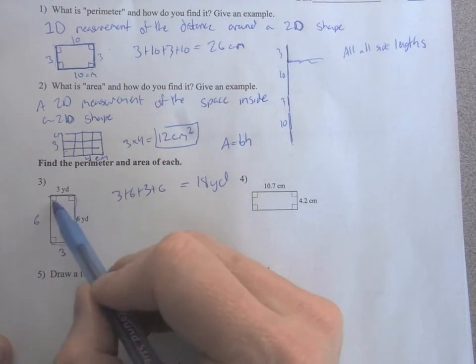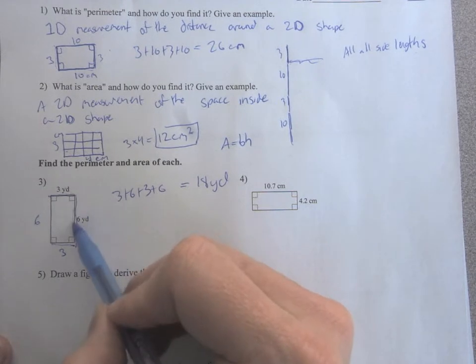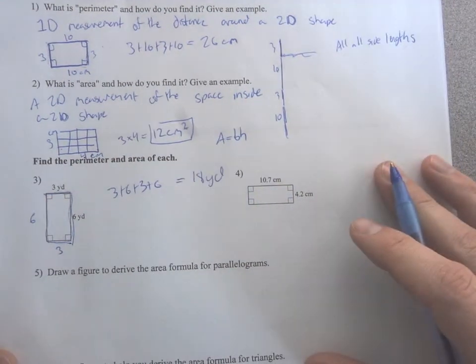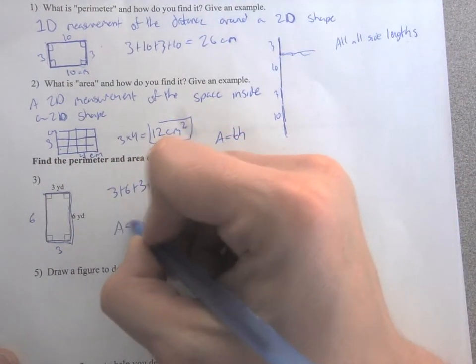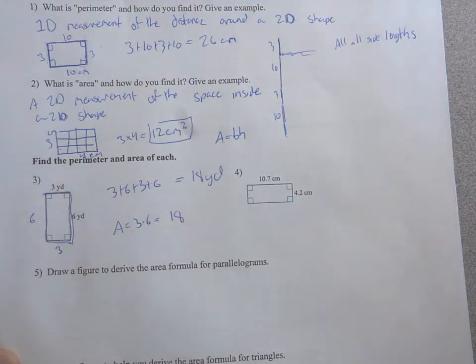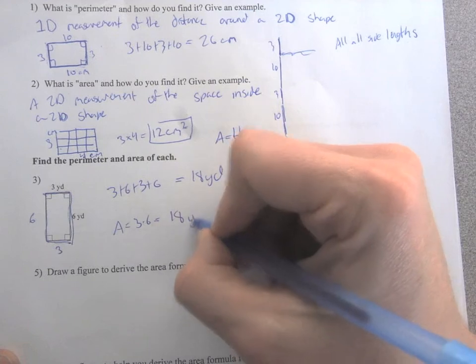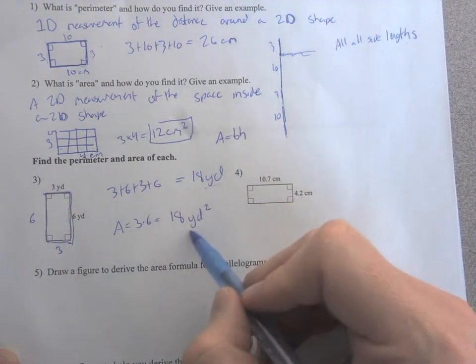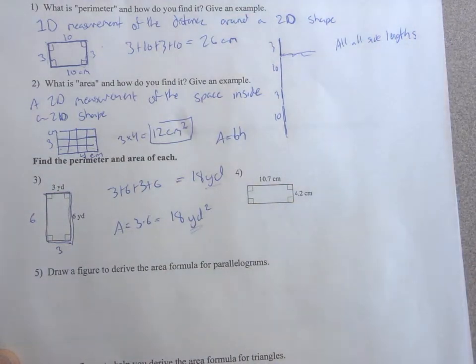Okay, again, imagine we like walked this far, and then we walked this far, and then this far, and then this far. Okay, that's how far we walked. It's one-dimensional. Okay. Now for area, we're going to multiply 3 times 6 and get 18. Now that number is the same, but the units are different. Okay, so 3 times 6 is 18, but these are square yards. So a yard and a square yard are different dimensions.